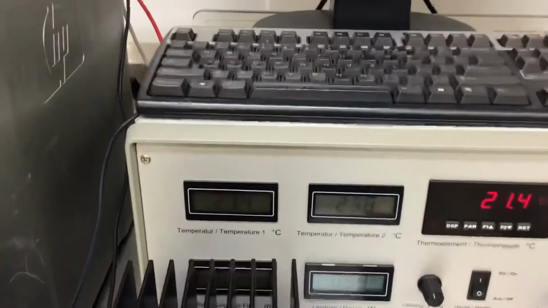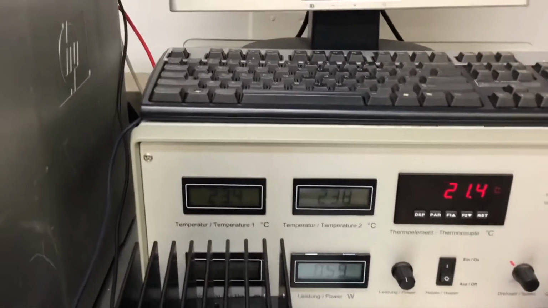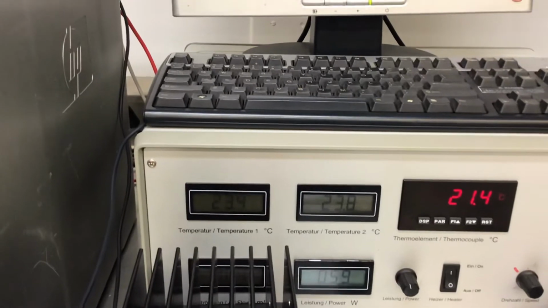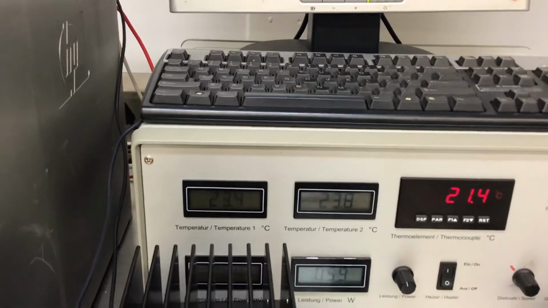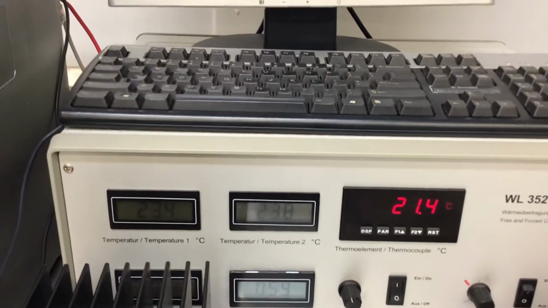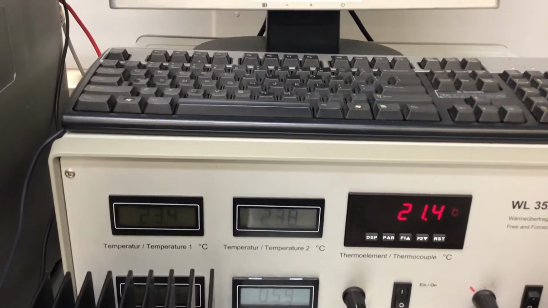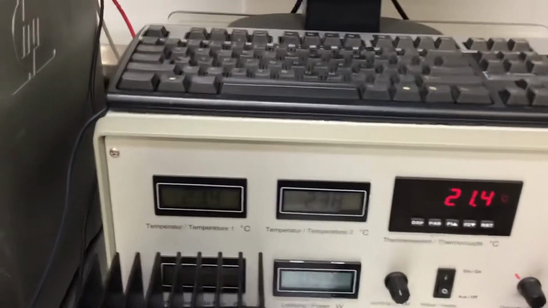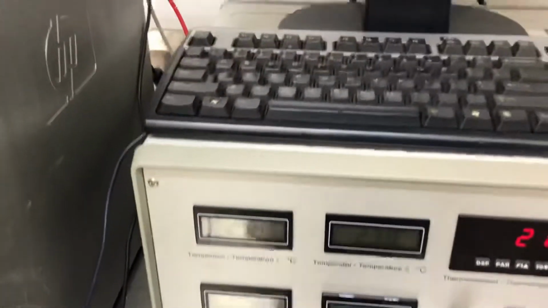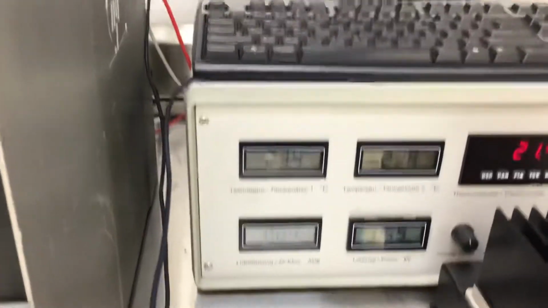Continuously, we're measuring the temperature before the heat unit, or the heat exchanger unit, temperature 1, and after the heat exchanger unit. So this is the one on the left side, and on the right side, you have another one behind here that's meant to measure the flow speed in meters per second, okay?